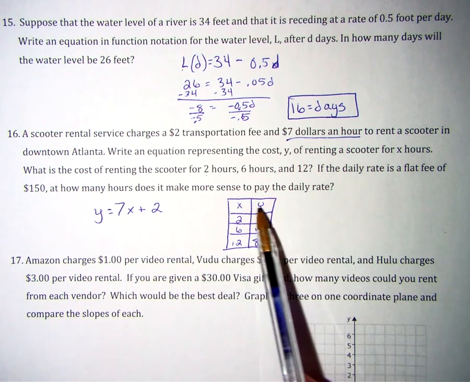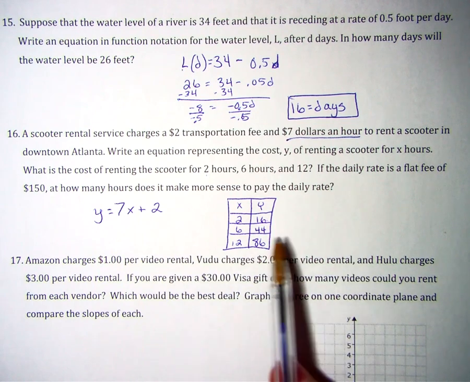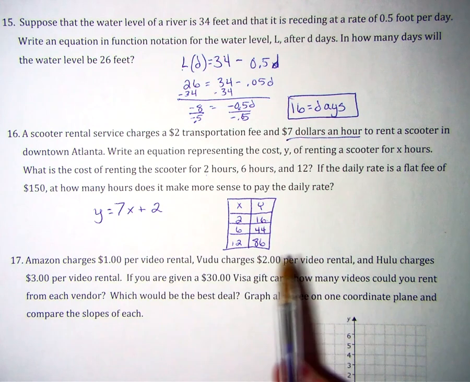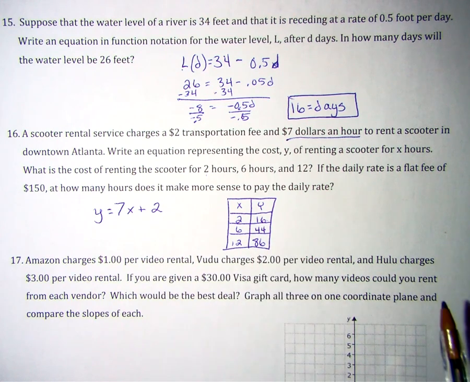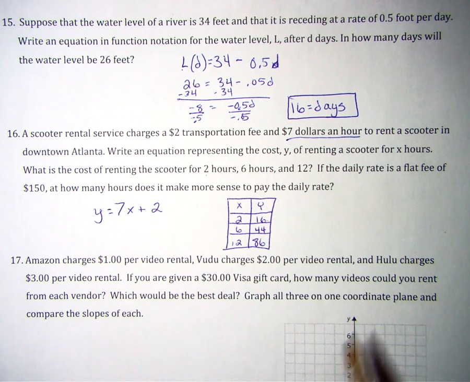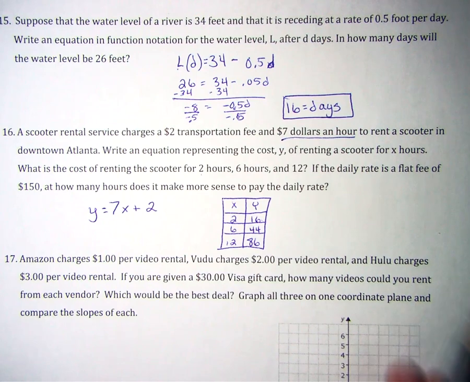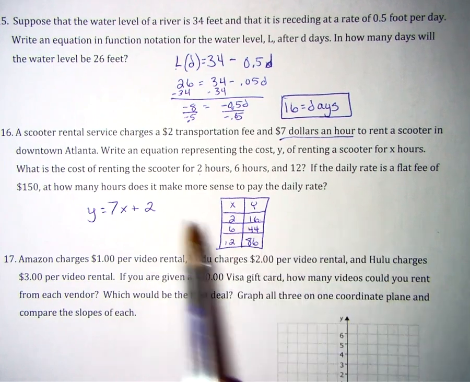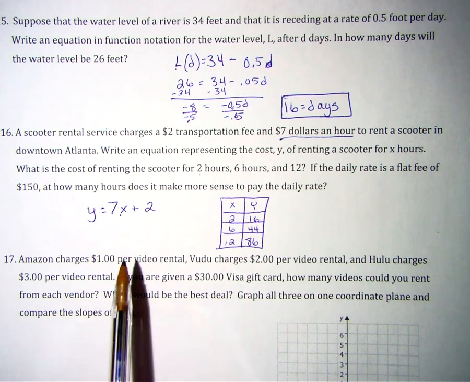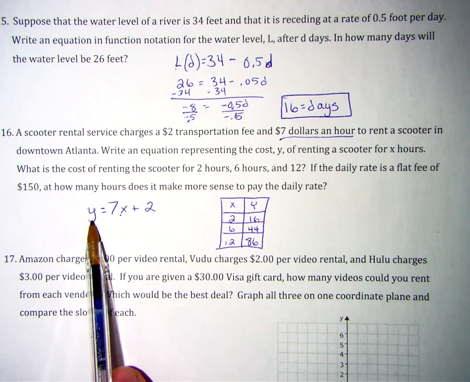So the cost of renting for 2 hours is $16. The cost of renting for 6 hours is $44. The cost of renting for 12 hours is $86. If the daily rate is a flat fee of $150, at how many hours does it make more sense for you to pay the daily rate? Well, basically, we're looking for the maximum number of hours that I could pay the hourly rate and not exceed $150.